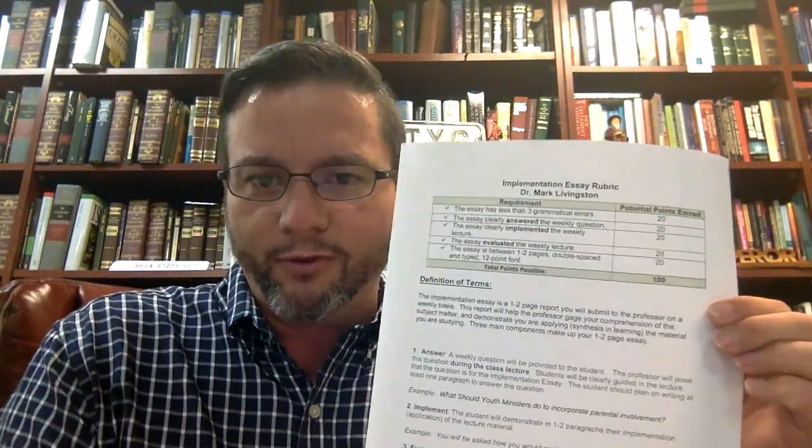Hi students, real quick, I just wanted to take a moment to explain something that you may not be aware of. I have something called a rubric that is posted on Moodle. In fact, there's a whole section called Rubrics, and I wanted to explain what a rubric is, because if you're not familiar with the field of education, then you're probably not familiar with this term, all right? So I have in my hand right here the rubric for your implementation essay that goes along with this course.